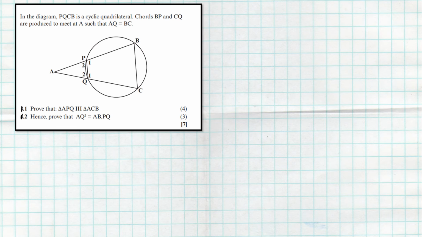It says in the diagram, PQCB is a cyclic quadrilateral, right? So we are given that PQCB is a cyclic quad. What does it mean? It's a quadrilateral whose four corners are on the circle. The chords BP and CQ are produced to meet at A, such that AQ is equal to BC. Very important information: AQ is equal to BC.